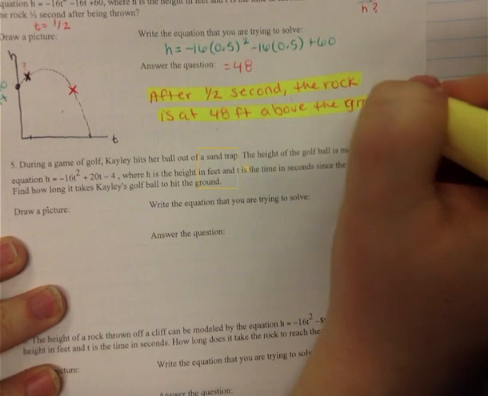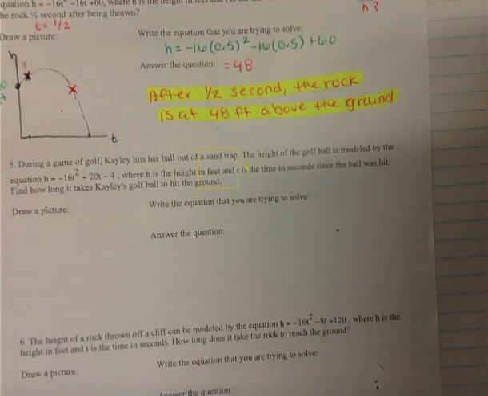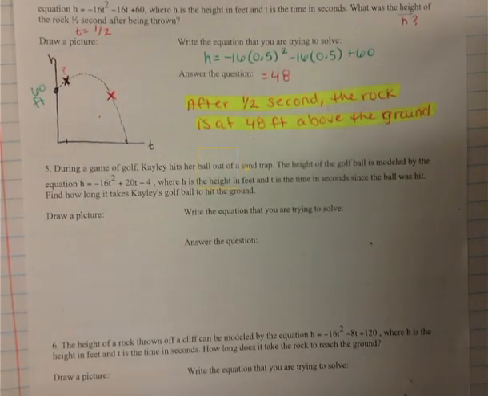So it does not take long for the actual rock to hit the river because it wasn't a very hard throw.